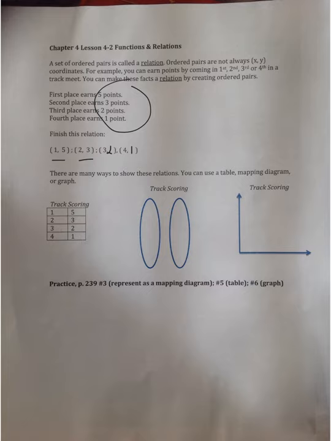There are many ways to show these relations. You can use a table, which is here. This is called a mapping diagram, and that's a graph. So you can see with the track scoring, you have 1, 5, 2, 3, 3, 2, and 4, 1. Over here, this would be your mapping diagram. So fill this in, and this is how you would show the relation by drawing these lines connecting the ordered pairs. And then over here, you would have 1, 2, 3, 4.